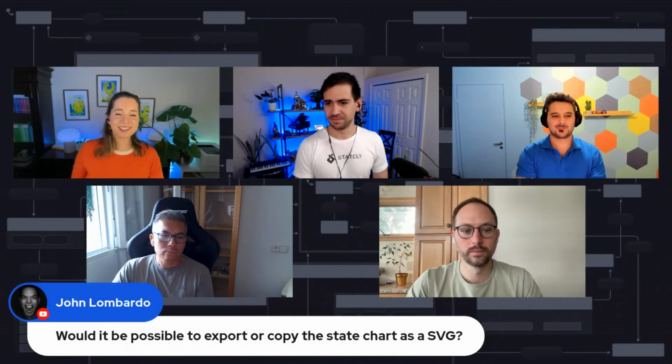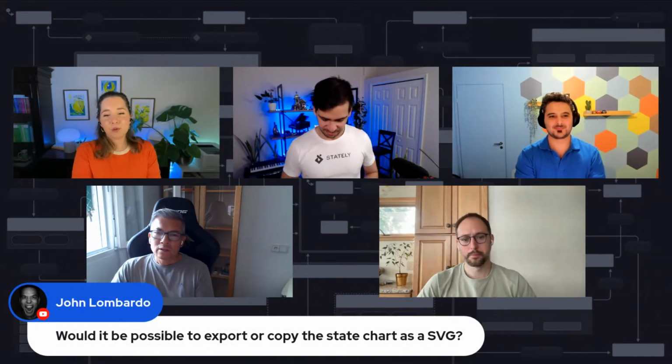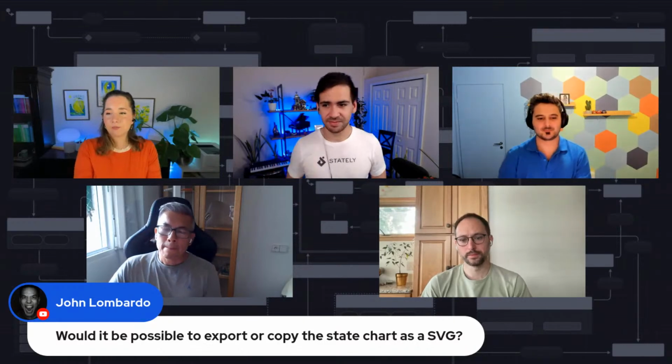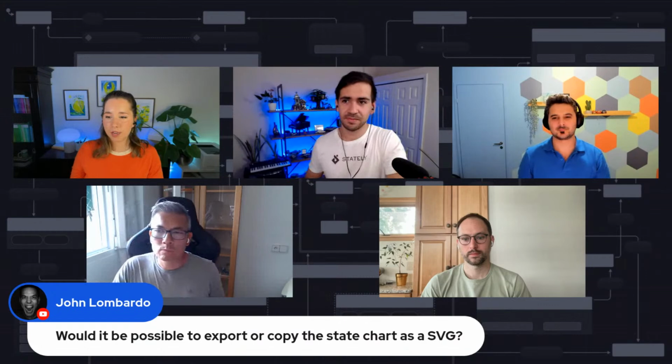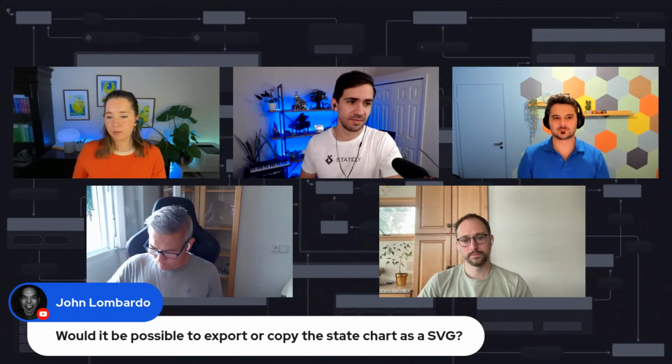John also asks, would it be possible to export or copy the state chart as an SVG? That's a pretty cool idea, and I believe it's one that you can upvote on our feedback board. If you would also like to export as SVG, go to feedback.stately.ai and search for SVG, and you'll be able to find that and upvote it and let us know, because it's something we've spoken about and we'd like to do in the future.